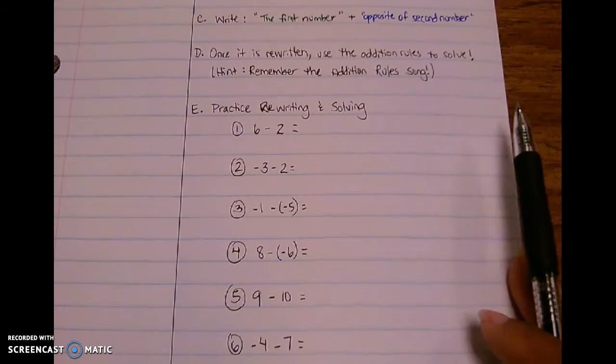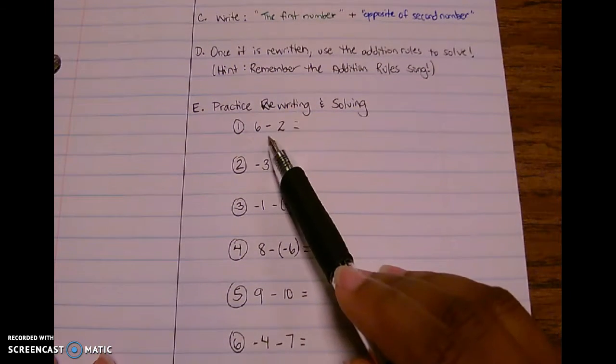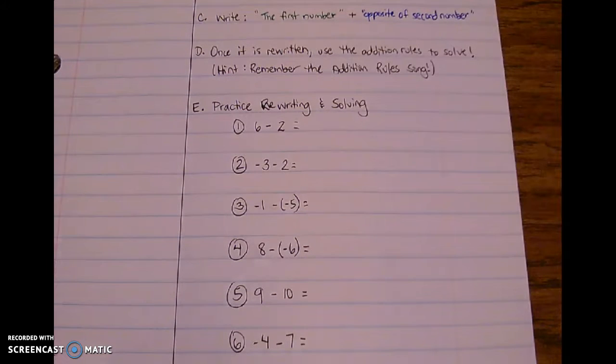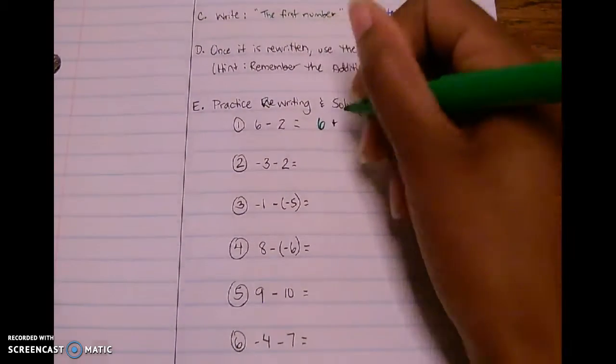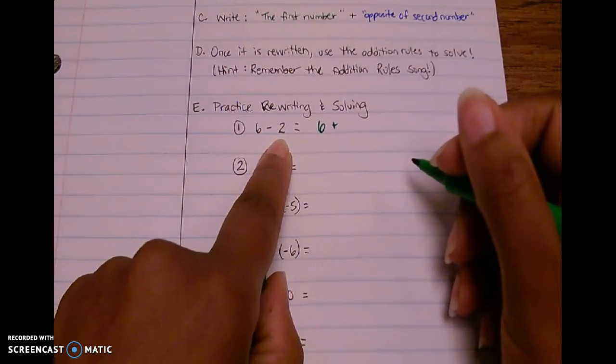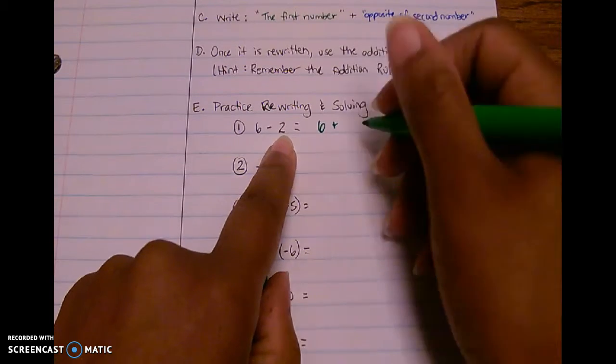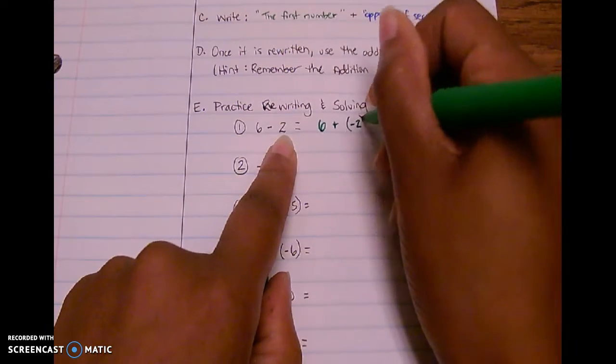My notes tell me that I need to write this first by writing, and I use a marker to do this. Write the first number plus the opposite of the second. Well, the second number is positive, so that means this is going to be negative 2.